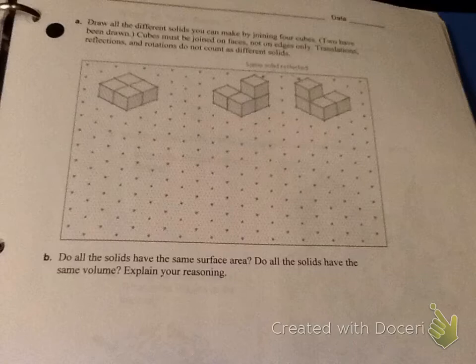Don't worry if you have trouble drawing them on this dot paper, but you could do 4 in a row. And it would look like, not like that. I have trouble on this 3D thing too. I guess you don't see this side, but you do see this side. I don't know. You get the idea. It doesn't have to be perfect. But see how many you can come up with.